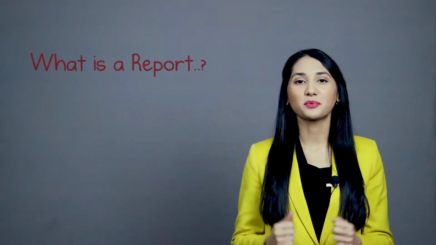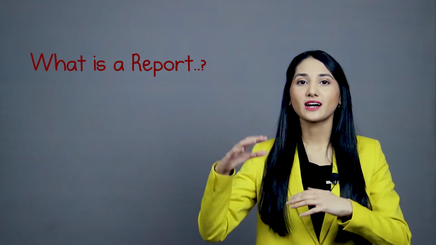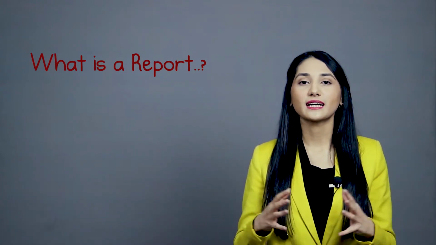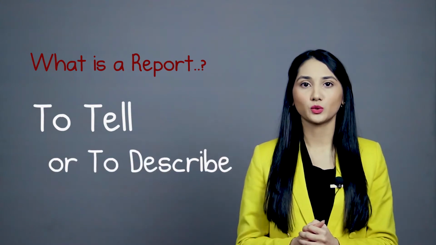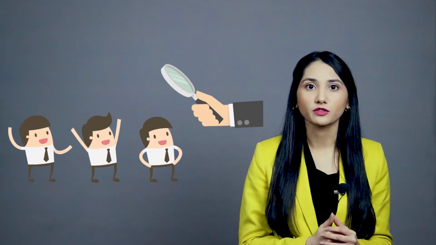Anyways, what is a report? If we try to break the concept down, we will see that the action of reporting means to tell or to describe something you have experienced or observed. So immediately we see a purpose forming here. We need to inform, to provide details in a report. And of course, this purpose gets more specific, more narrowed down as you look at different exam questions that present different situations.